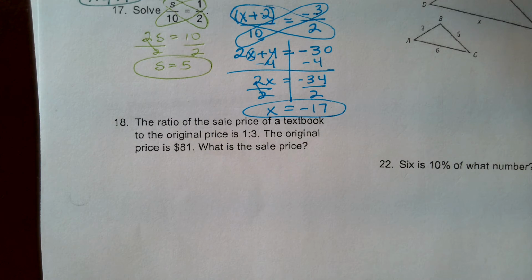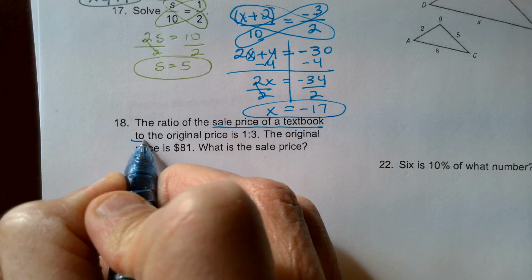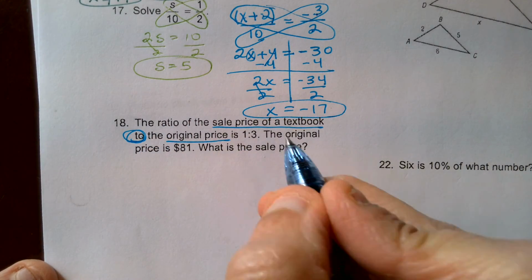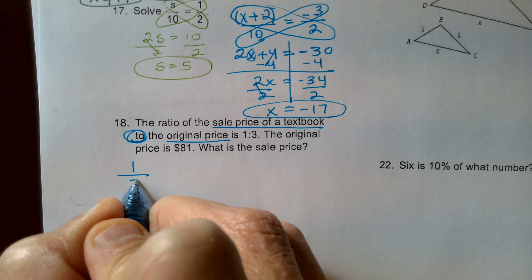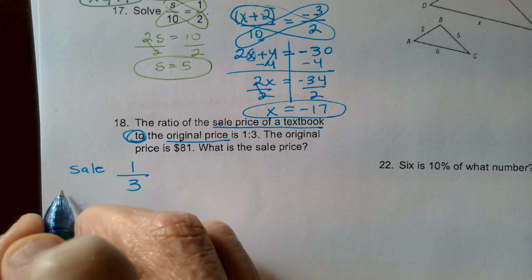Onward. We are going on to ratios. Remember ratios, it's just a fraction. And you're looking for the word to. To signals things for you. The ratio of a sale of a textbook to the original price. 1 to 3. So you can write that as a fraction. 1 to 3. Sale to original. Sale, original.